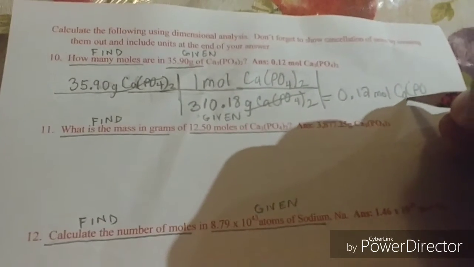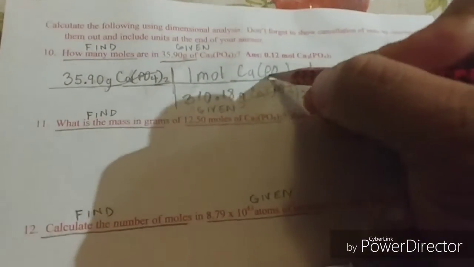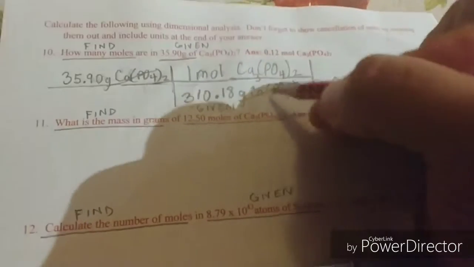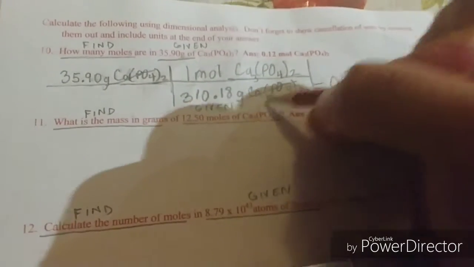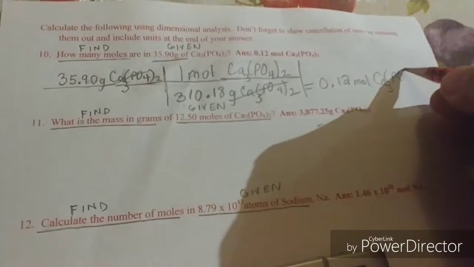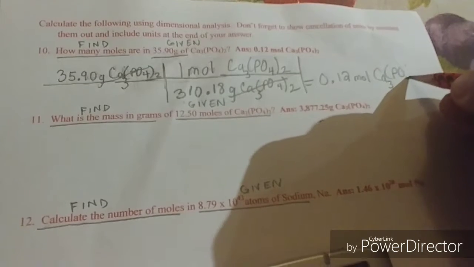Whoops. I'm forgetting to put the little 3s. So it's important to always put all the information. There's a 3. There's a 3. And then 4. And 2.